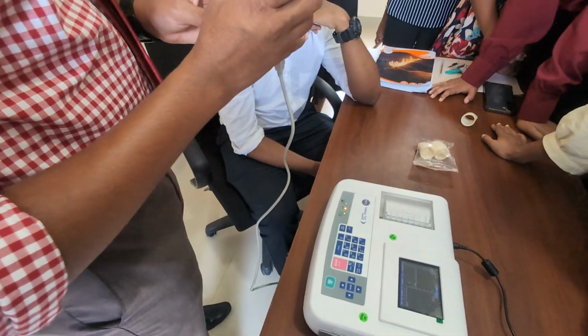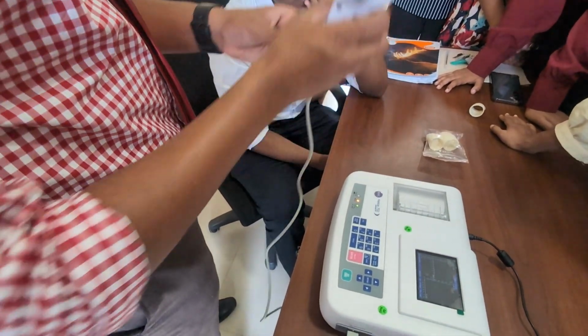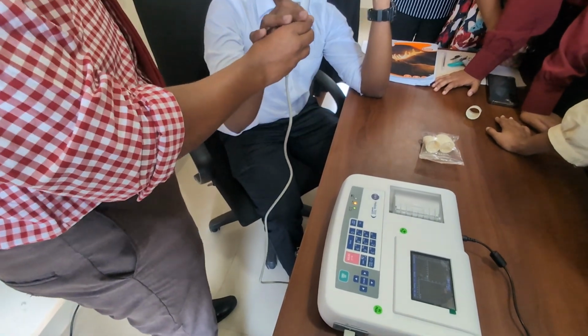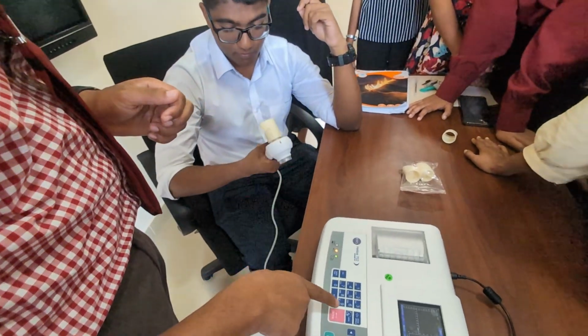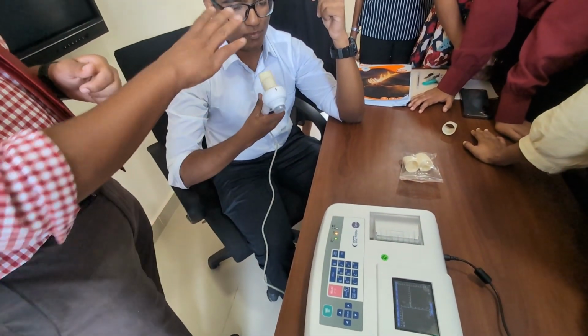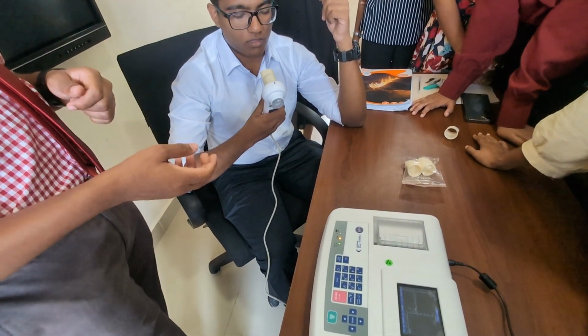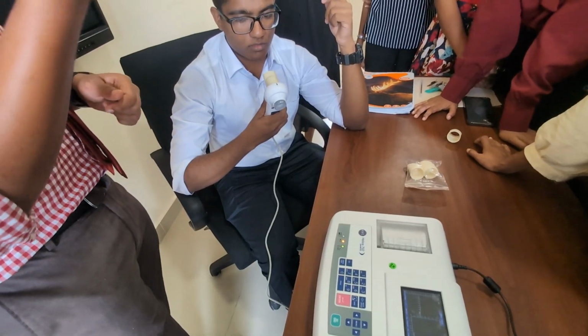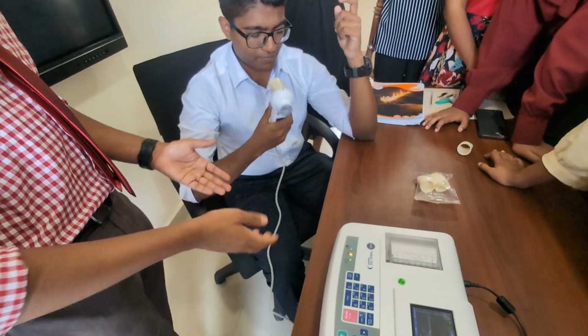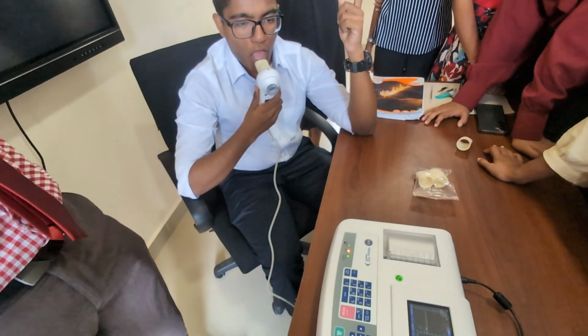So once we've given the patient the instructions, we give this to the patient, and we hit enter, and you can start. First normal 3 to 4 breaths, then take in a breath and exhale as fast as possible, then inhale again.